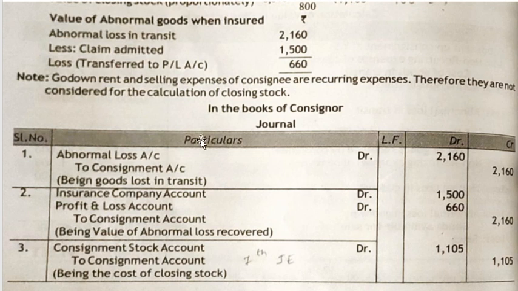Next, after the loss is borne, you're getting the insurance amount. So when you get the insurance amount, what happens to the loss? The loss will reduce, isn't it? So who's giving the benefit? Insurance company account. From the insurance company we are receiving how much? 1500. That is why we are debiting. Then what is happening? 1500 you are receiving from the insurance company. So then 660 is the loss which is incurred. Loss will have a debit balance, so that is why profit and loss account is debited 660.